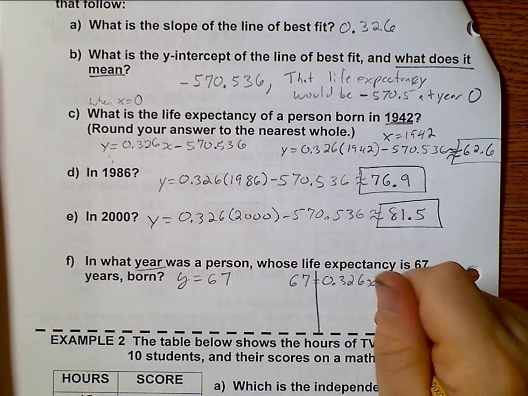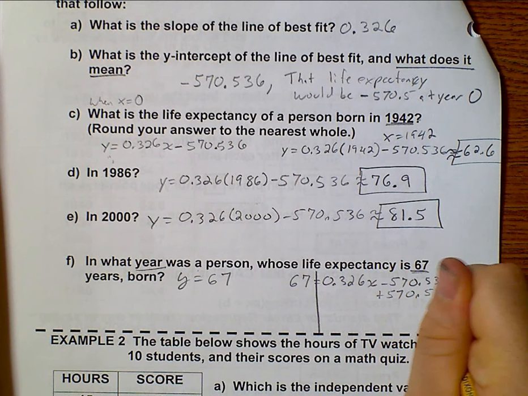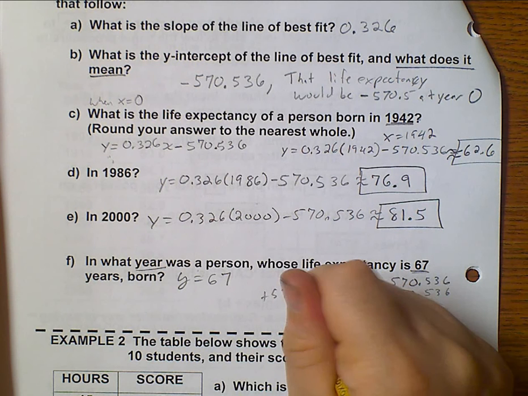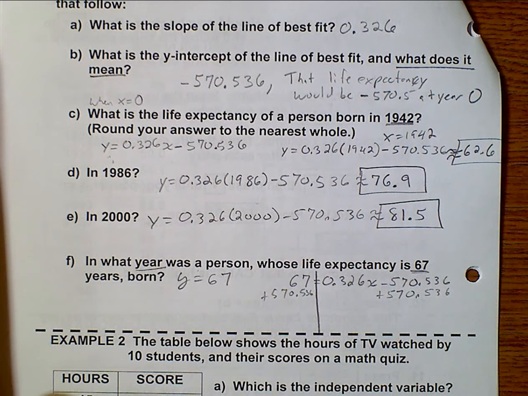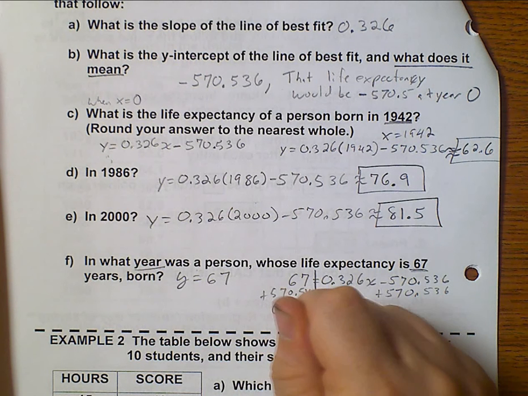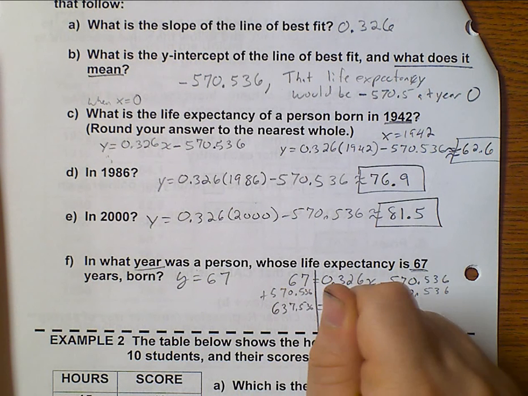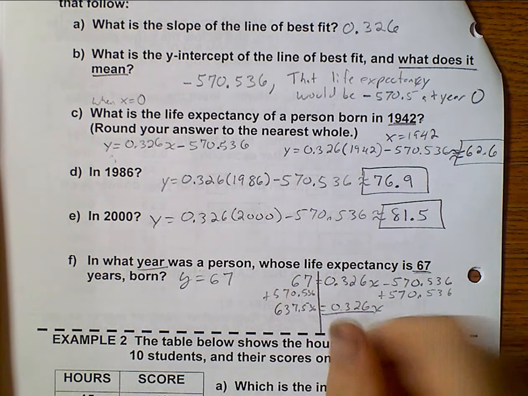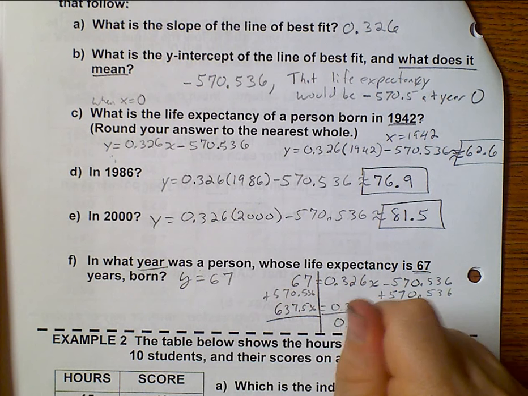Start by adding the 570. And that gives me 637.536 equals 0.326x. Divide by 0.326.